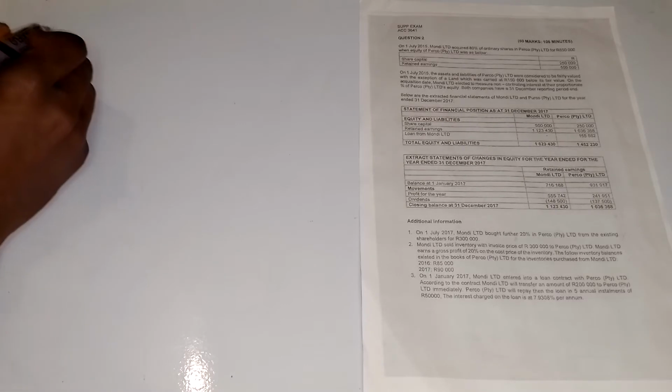They also give us additional information. Okay, let's start with our pro forma journals. Remember guys, every time they request you to prepare pro forma journals, start with the analysis. Why? Because the analysis is part of the calculation which is going to earn you a lot of marks. So don't forget to start with the analysis. It doesn't matter whether they ask for the analysis or not, prepare it. Whenever they ask you for the journal, you need to start with the analysis. Okay, let's prepare our analysis.